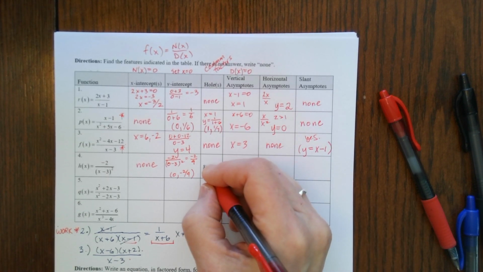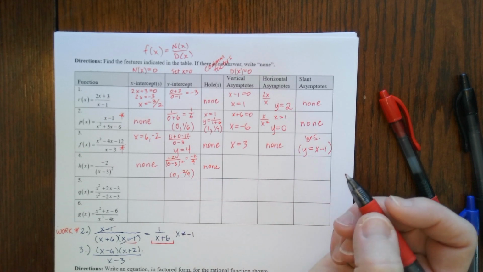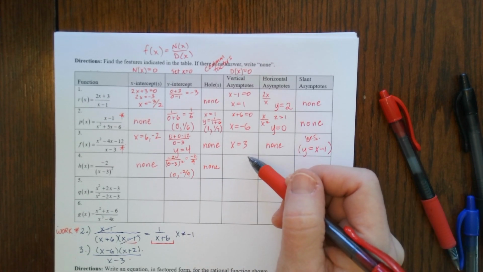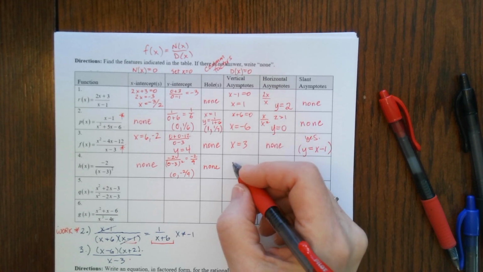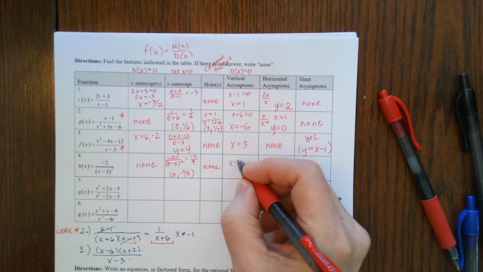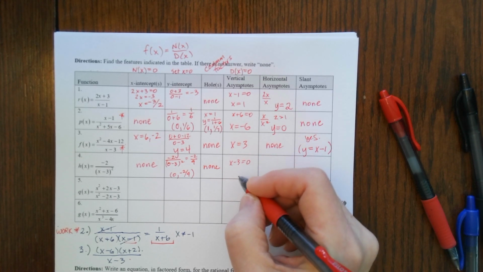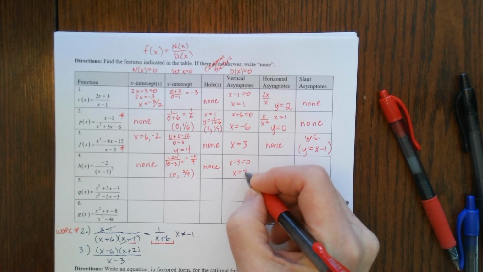There are not going to be any holes because there's no common factor. A vertical asymptote is going to occur when the denominator is 0 and there's no holes, and that is going to happen when x minus 3 is 0 or x equals 3.